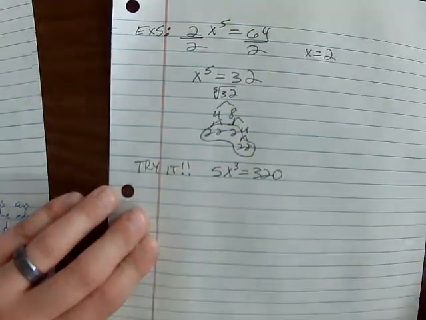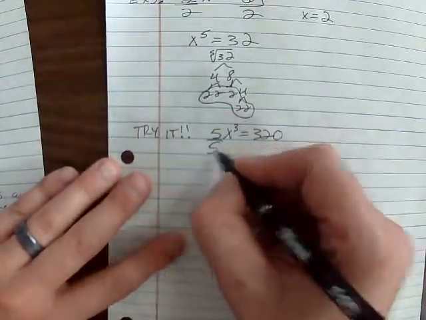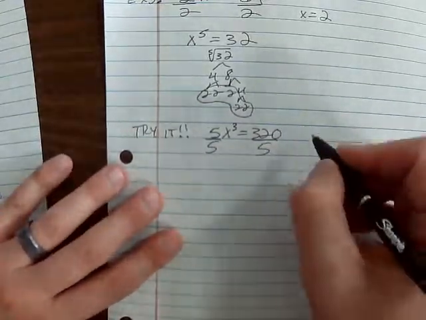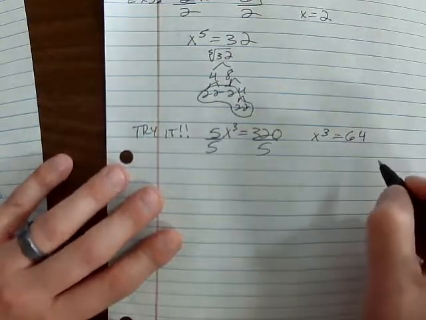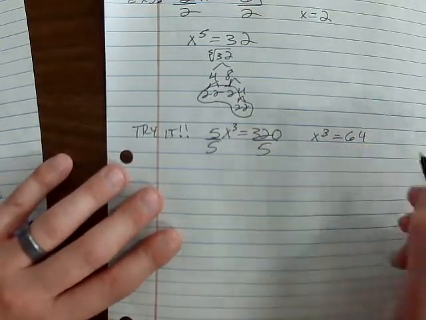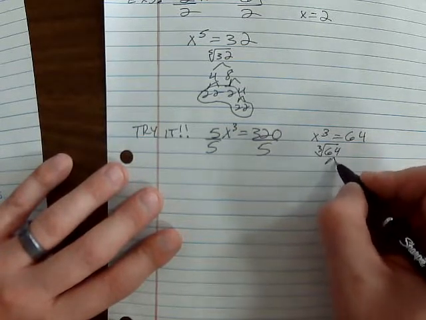So 5x cubed equals 320. All right, I'm going to divide by 5, divide by 5. x cubed equals 64. So once again, this is cubing, so the opposite is cube root. So I need the cube root of 64.